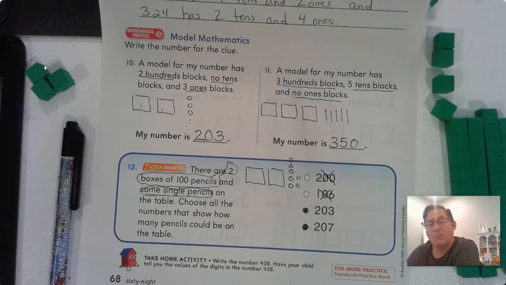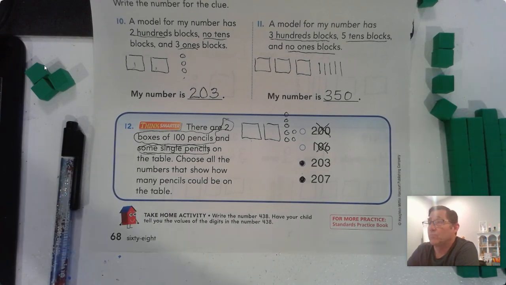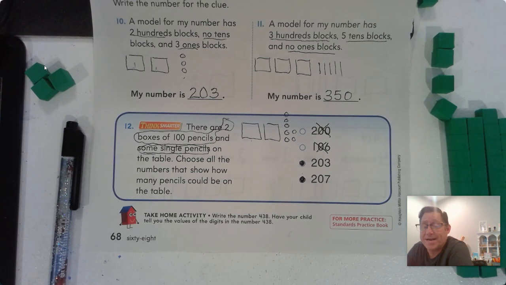All right, so one thing you can practice is have somebody give you 3-digit numbers and see if you can draw quick pictures for them, and see if you can identify the place value of each of the digits in the number. So for instance, if somebody told you draw a quick picture for 438, what would you do?